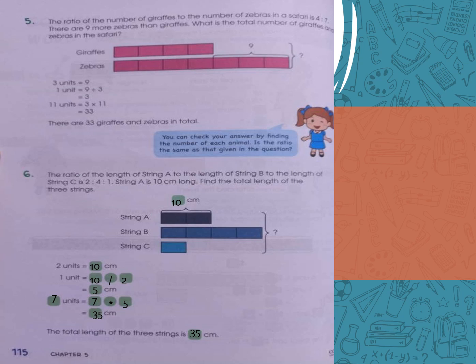Now in example 6, the ratio of the length of string A to the length of string B to the length of string C is 2:4:1. String A is 10 centimeters long and we have to find the total length of the 3 strings. First of all, we are going to represent all the strings in terms of units. String A is equal to 2 units, string B is equal to 4 units, and string C is equal to 1 unit according to the given ratios.